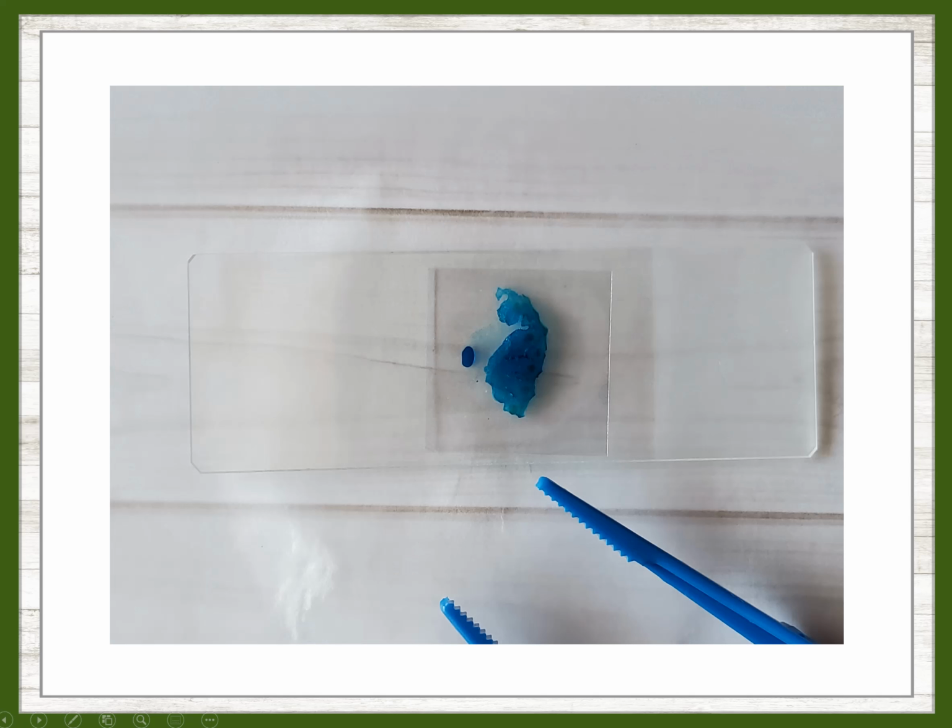Place the celery sample onto the center of the slide. Add a drop of the blue dye if you are using it. Cover the sample with the cover slide. Gently and carefully press down on the slide cover. This will help to thin out the sample even more and secure the cover to the slide.